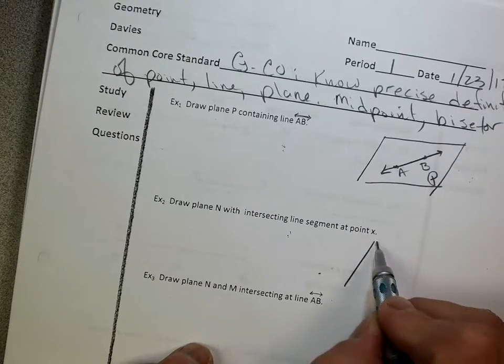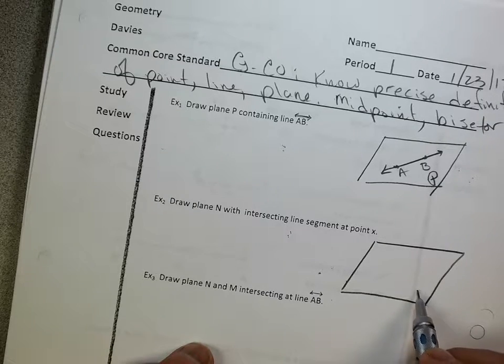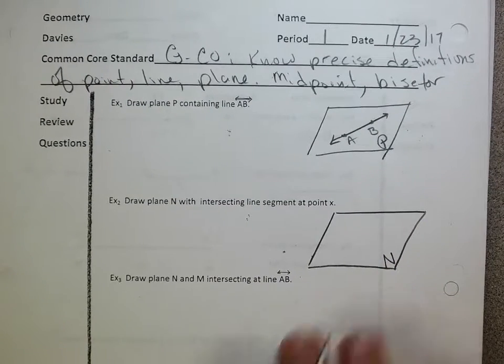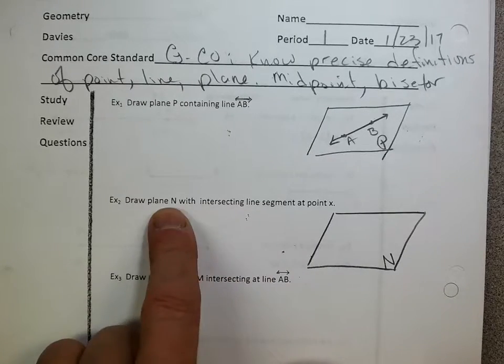Definitely start here, right, with my plane N. If I want a line to go through, it says intersecting with line. So the plane is intersecting line.